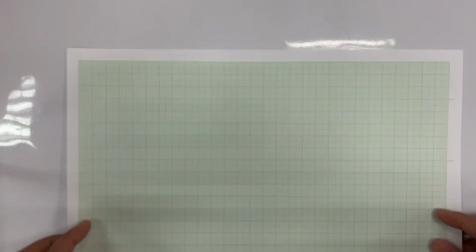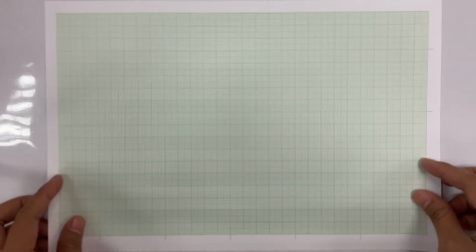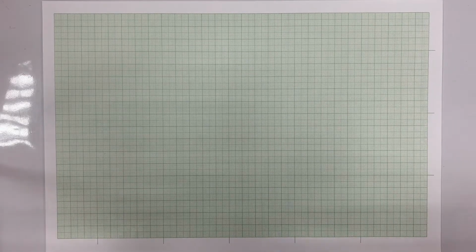Hi everyone, today I'd like to teach you how to make a scatter plot on graph paper. First, you need graph paper and your processed data table.